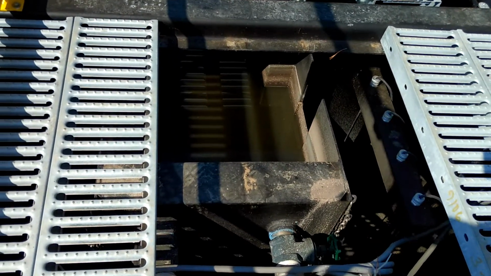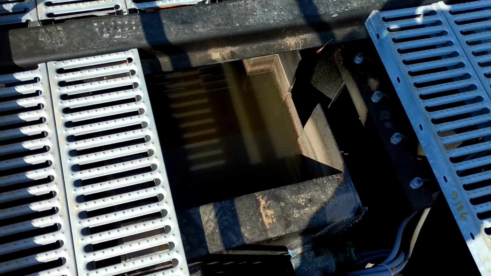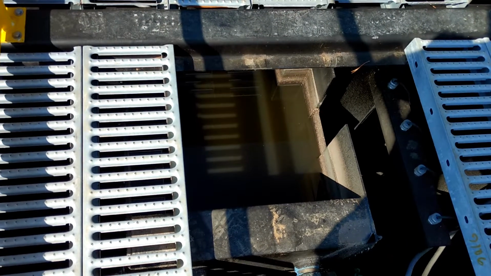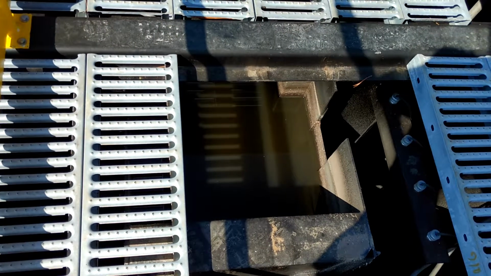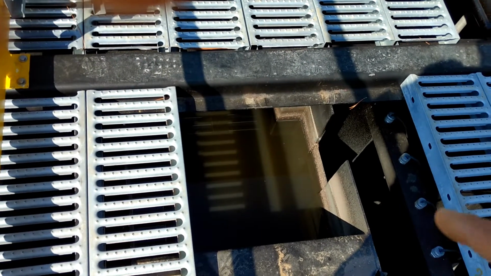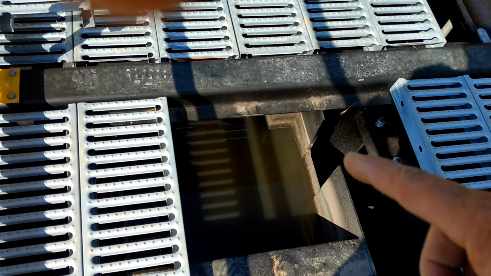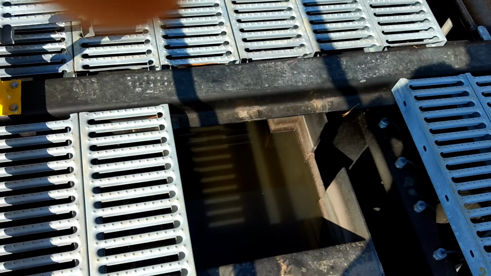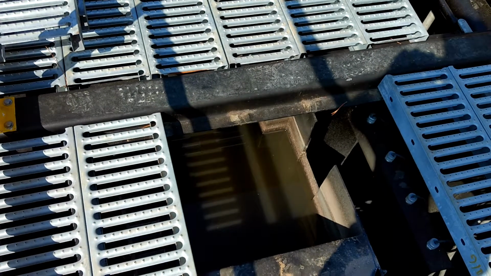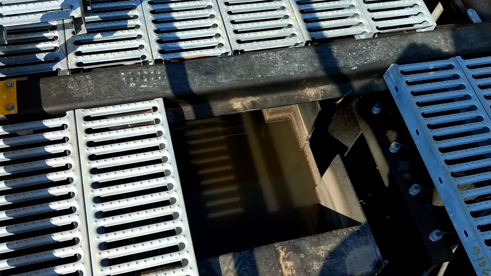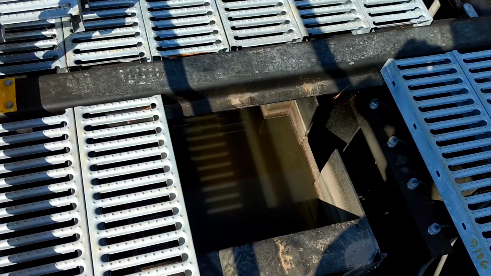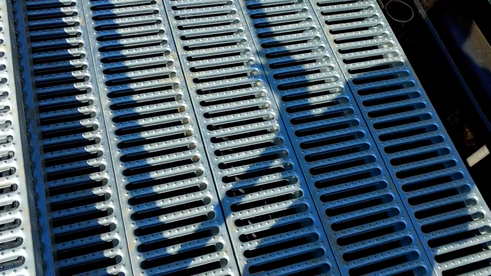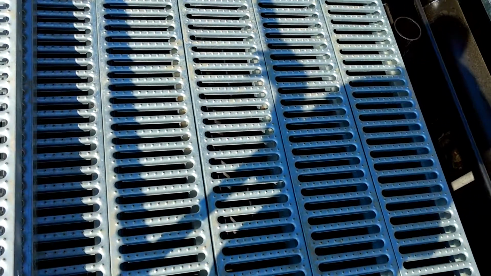up to this overflow box, and a portion of the flow is allowed to overflow through the weir back into the tank, and the rest of it is pumped out and into the aeration chamber where it's mixed with the microorganisms and wastewater treatment occurs. The second chamber is the sludge holding chamber.